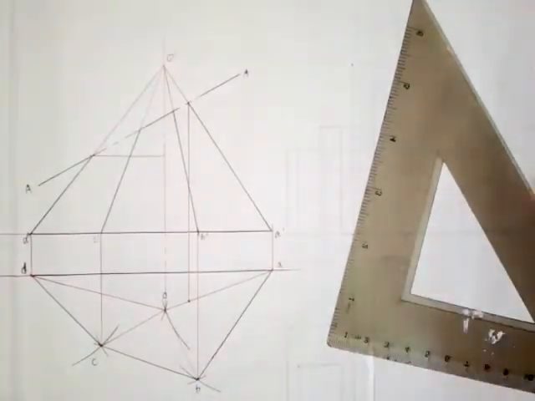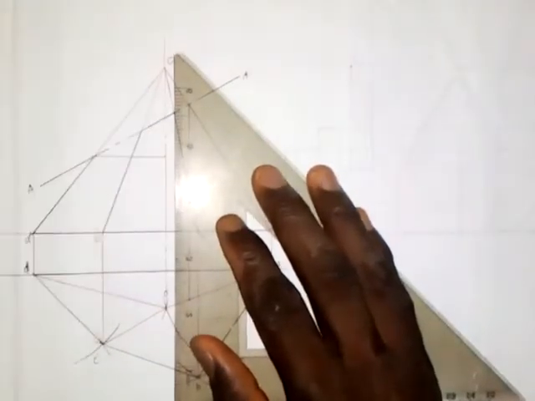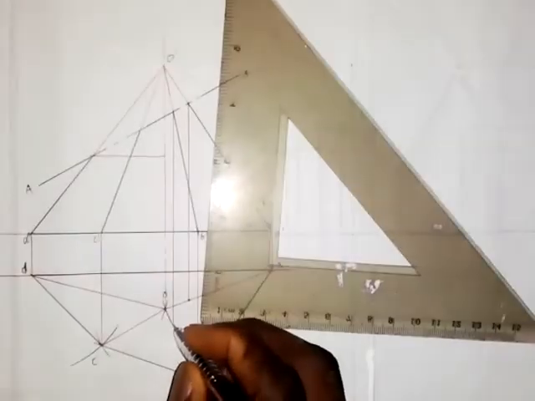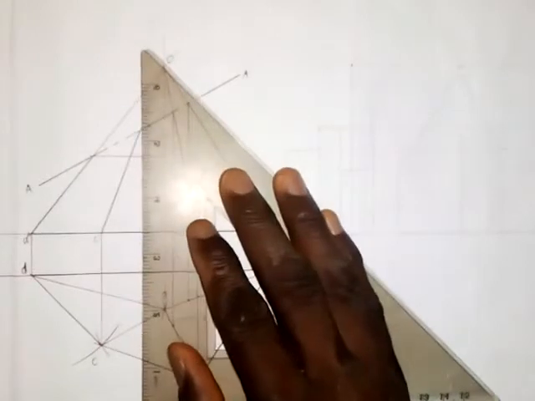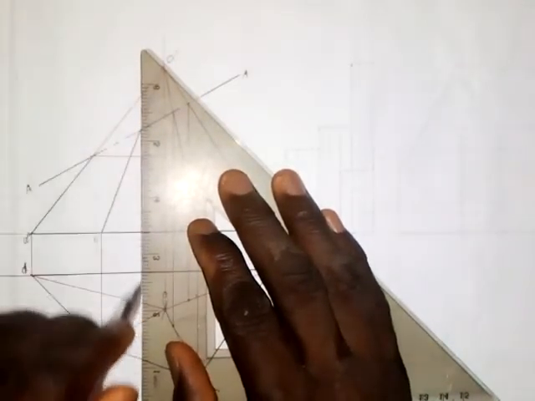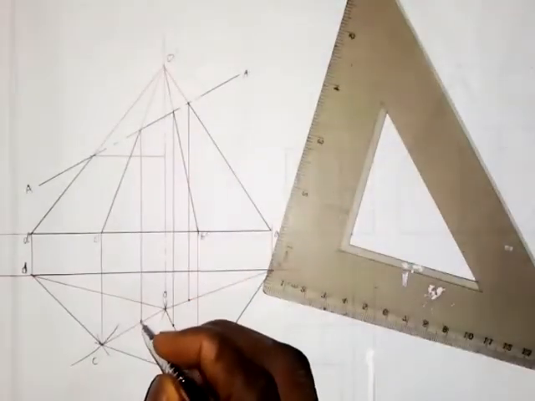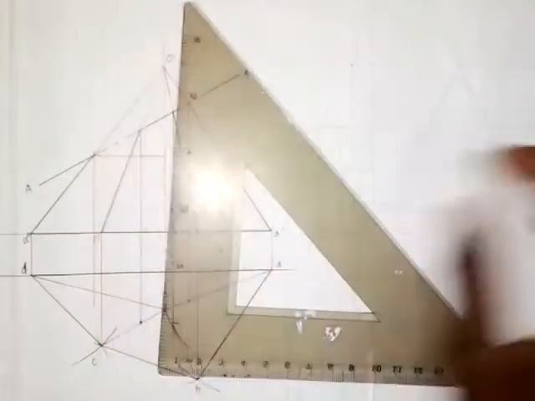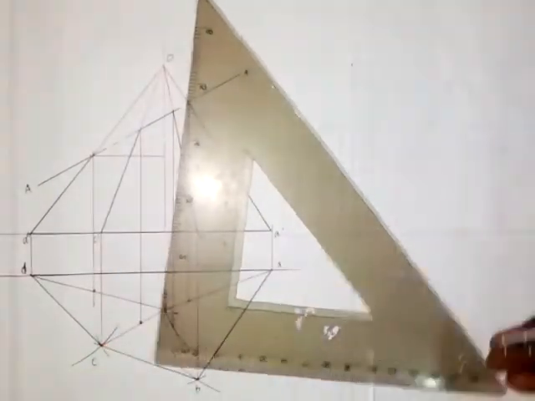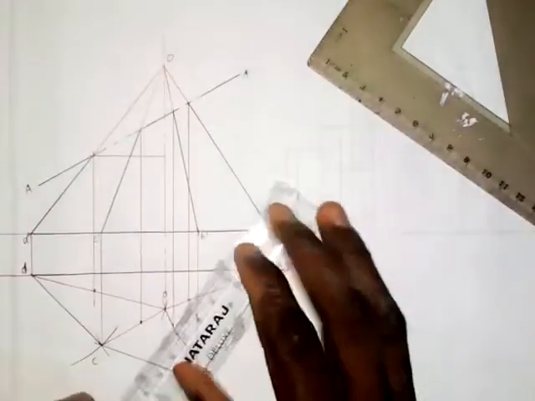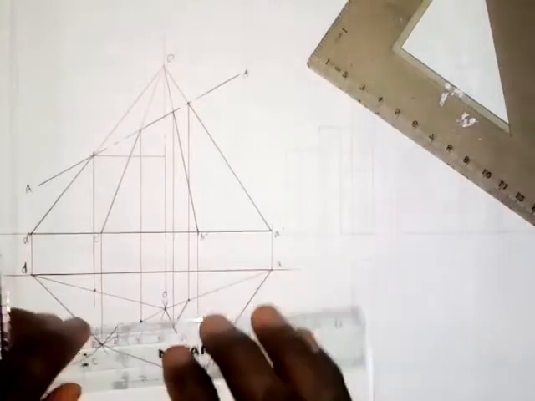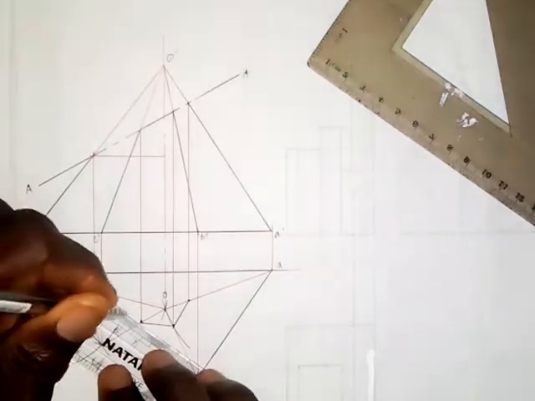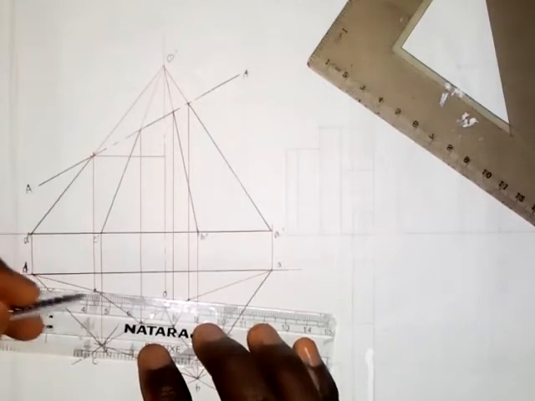You take note of this point. Then from B prime, on line B prime, I will draw a vertical line touching line B at this point. Then from C prime, I will draw a vertical line down here, touching line C at this point. And for D prime, I will draw a vertical line from here, touching D at this point. All these points, I connect together like this.